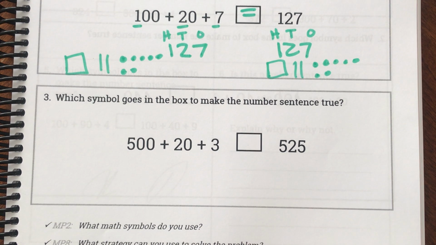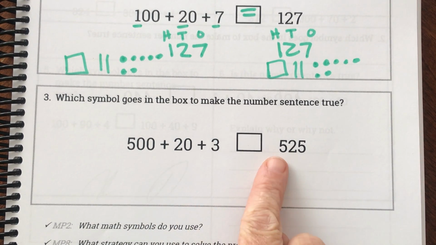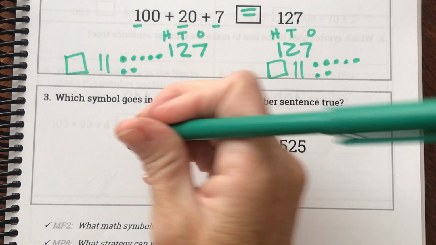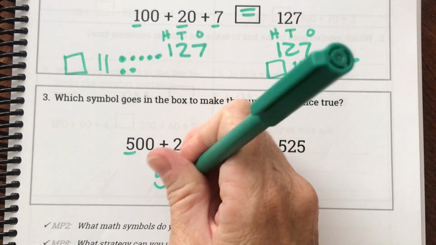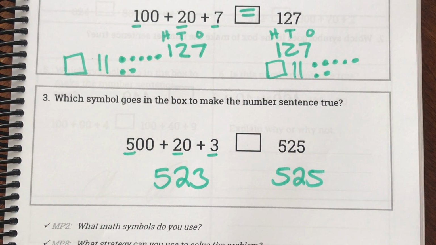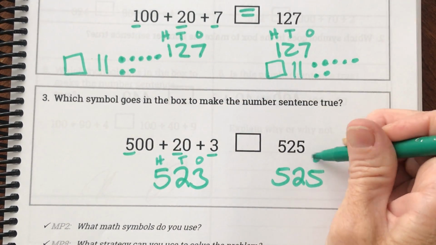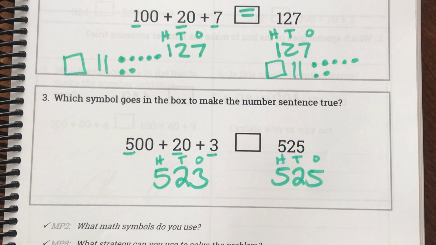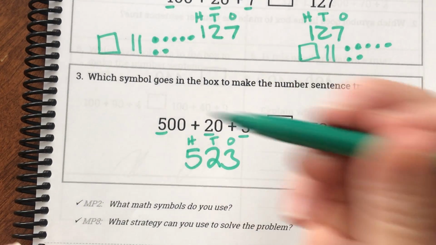Okay, let's do one last one together. Which symbol goes in the box to make the number sentence true? 500 plus 20 plus 3 compared to 525. Okay, so let's write them both in standard form, and we get 523, and that's 525. Okay, let's always put our place values on top. Ones, tens, hundreds. So for this one, we maybe could do a place value chart if we want to try to do one.